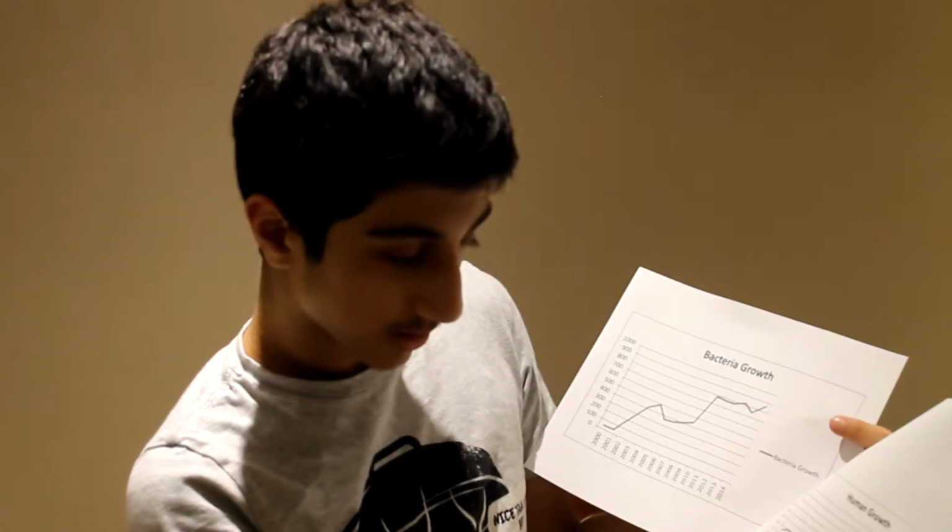And all the way down to 2010 and 11, there was a huge, massive amount, both in human and bacteria growth. They started off from 2010. Now we were around 6.9 billion people on Earth.